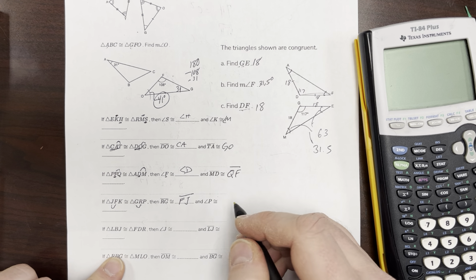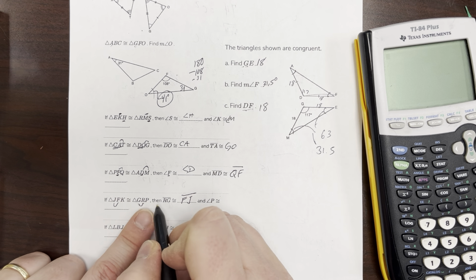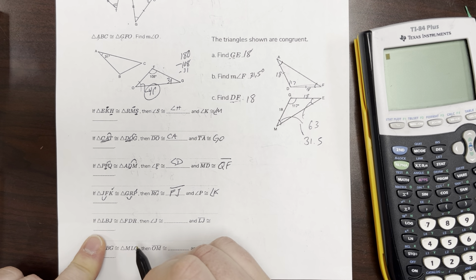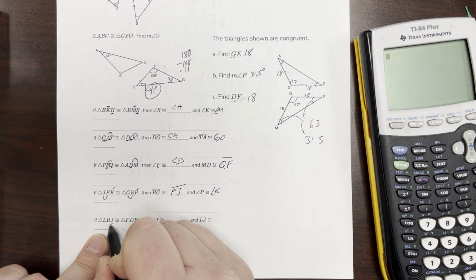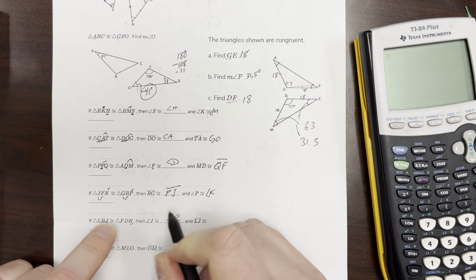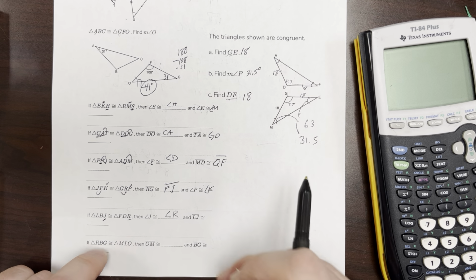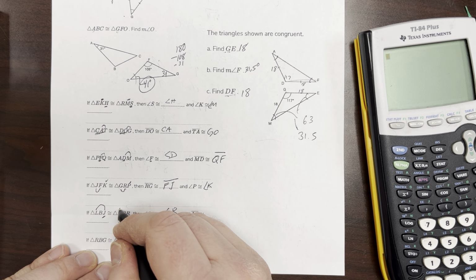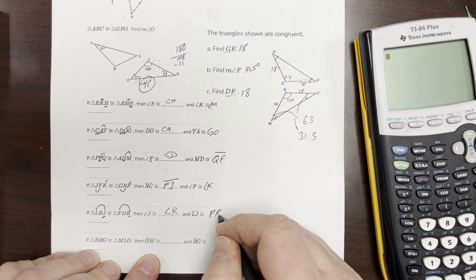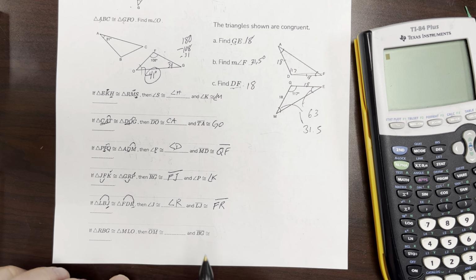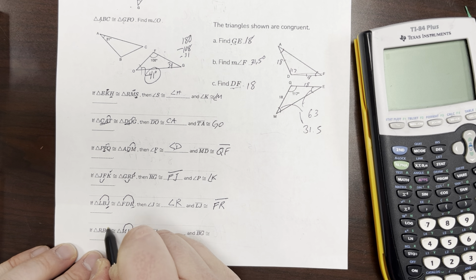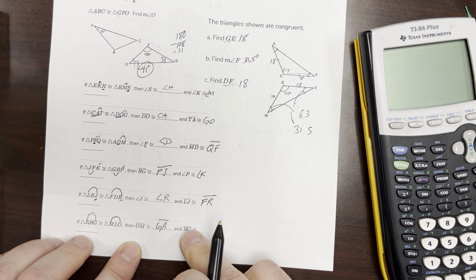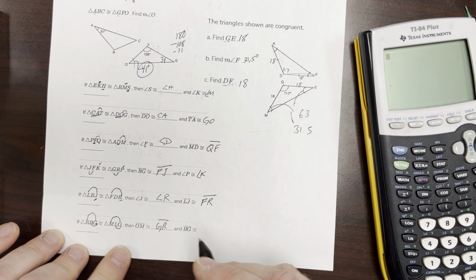FJ. All right, so angle P is the last one. K is the last one. And then J is the last one. So R is the last one. You don't have to write on it like I'm writing on it, but I'm just showing you how I'm seeing it. LJ. Oh, beginning and last. FR. OM. Last, beginning. GR. BG. Middle end. LO.